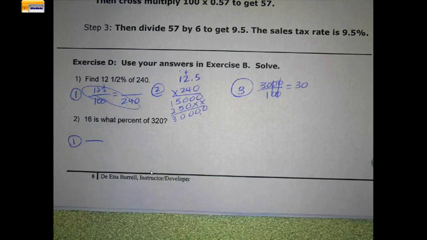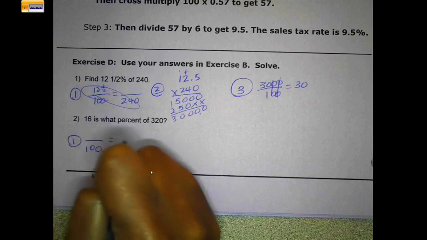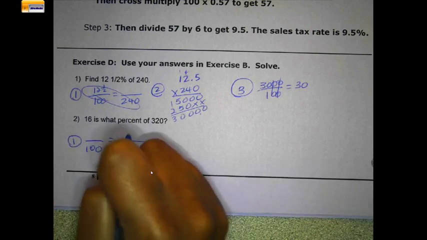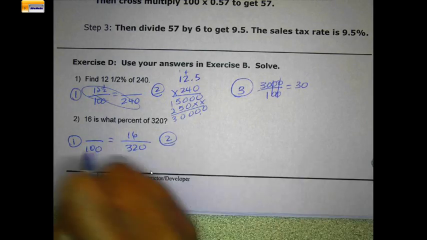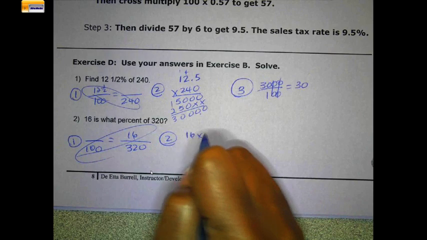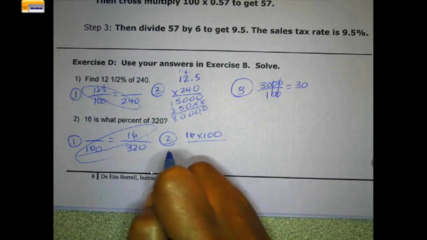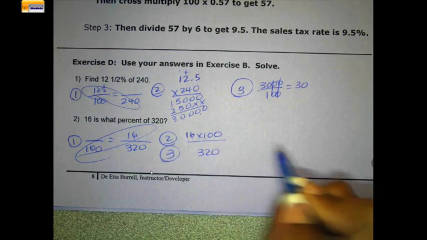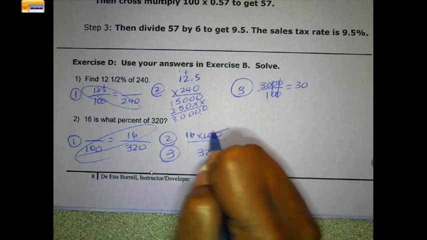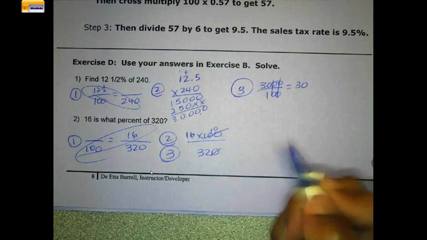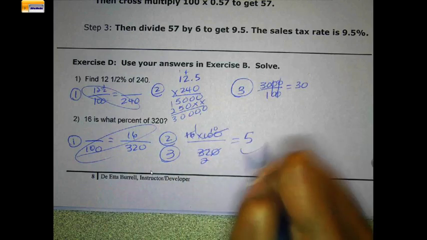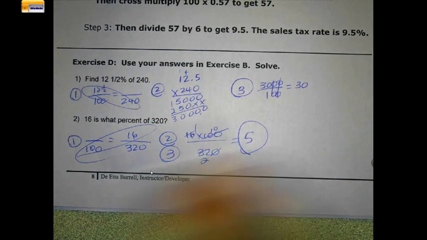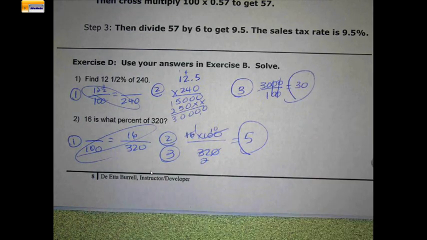What's the setup for number 2? I'm missing the percent, right? 320. So where am I going to cross multiply? 16 times 100 divided by 320. Oops, I can only get rid of one 0, sorry. This is a 10 here. And then this goes once, this goes 2, 2 goes 5. Y'all get 5? Okay, so finish the packet.